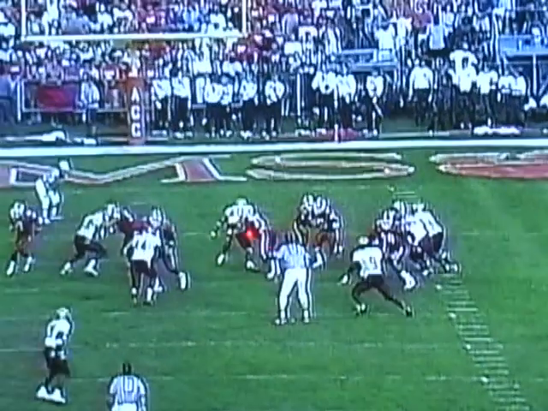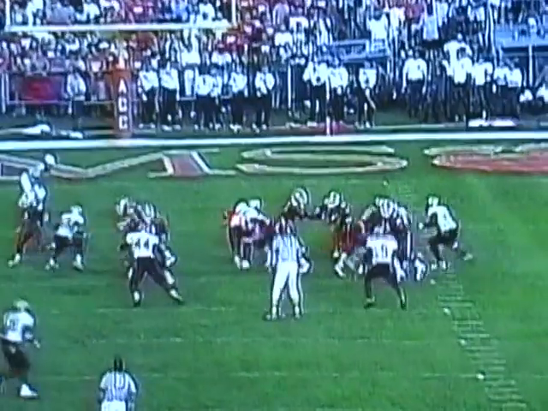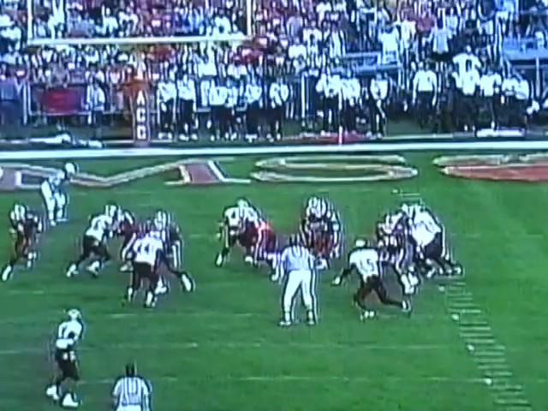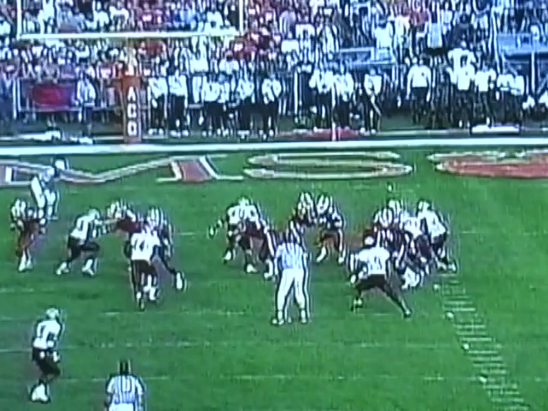Boom. He slants in the A-gap. It's the mistake the defensive guy makes: he doesn't wrong shoulder it, so T.J. does a good job of digging him out and runs him up the field.